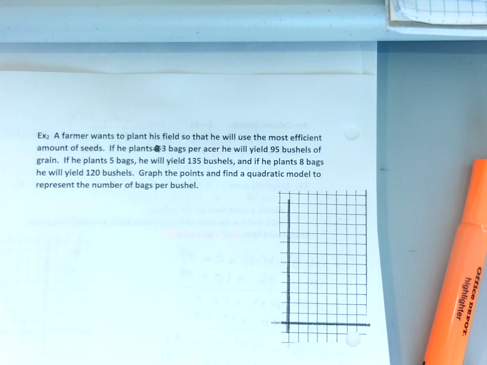Anyway, this farmer knows that if he plants 3 bags per acre, he'll make 95 bushels. 5 bags, 135. 8 bags, 120. So why does it go down? When you get more seeds, why would the yield go down? It's called crowding. So you could plant a lot of seed, rip out the plants so they'll grow better, which seems like a waste of money, right? Or just find out the optimum. So if it is a parabola, which it will be, that optimum amount should tell us how many bags per acre to plant. So let's do it.